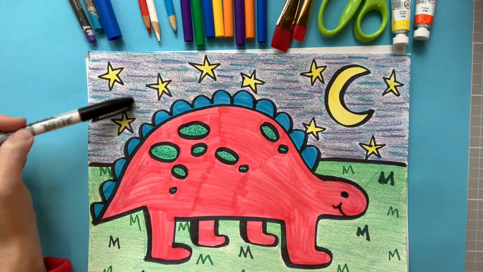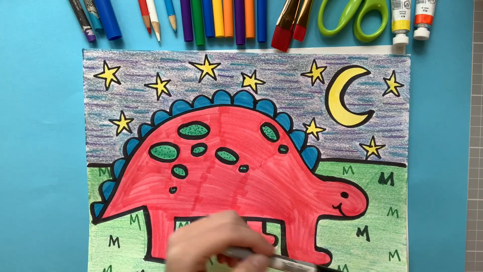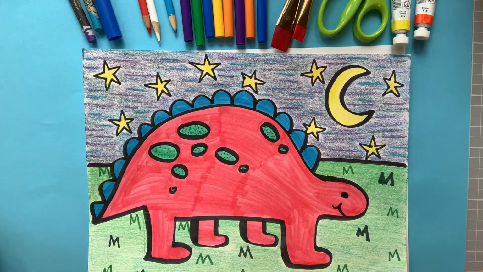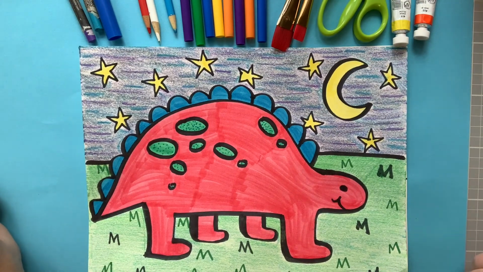I mixed black and blue and purple to make the nighttime. For my sky, I did crayon, and my ground I did crayon. And then for everything else, I chose marker. Sometimes it's fun to mix. So that's what we're gonna do today. You do not have to draw a dinosaur, but we're gonna draw something with a ground line, and we're gonna create space in our artwork. Happy creating, artists.